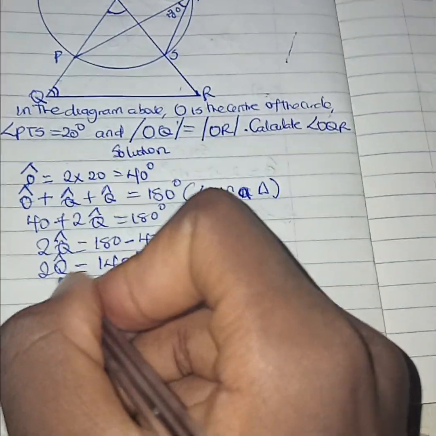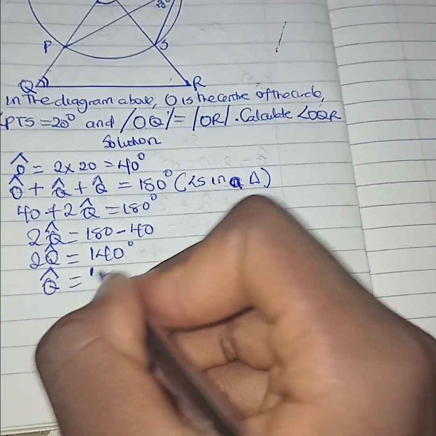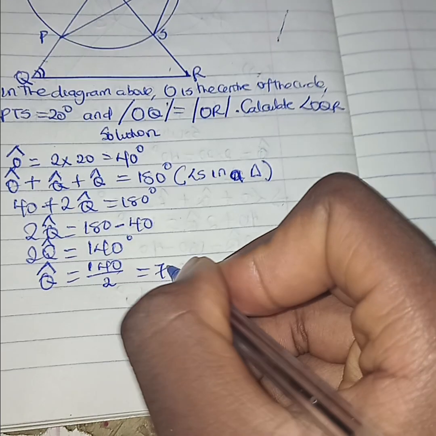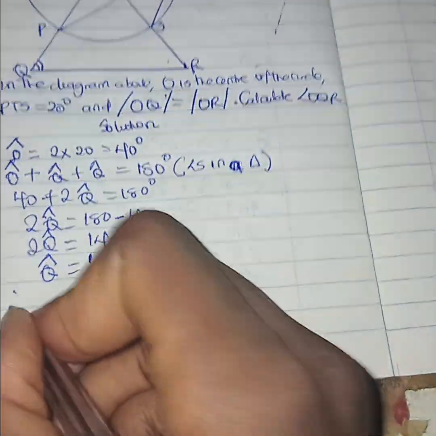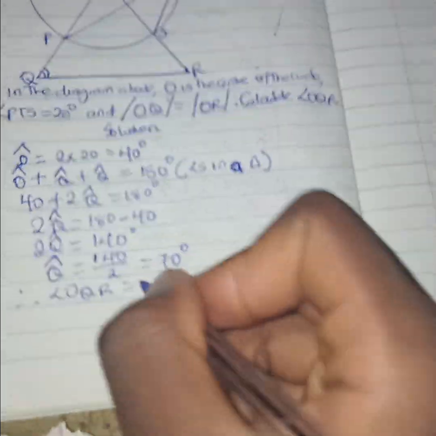We are looking for the value of Q. We are going to divide both sides by 2. So we are going to be left with 140 divided by 2, which is equal to 70 degrees. So therefore, angle OQR is equal to 70 degrees.